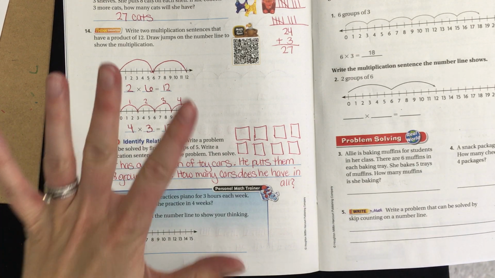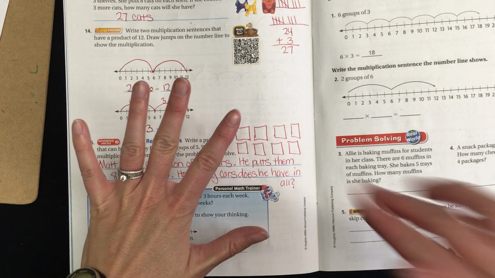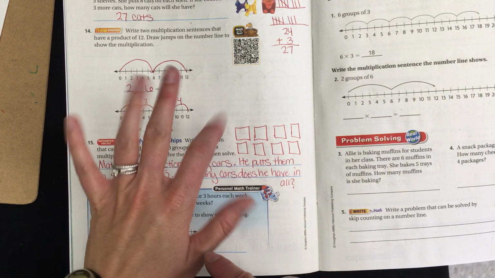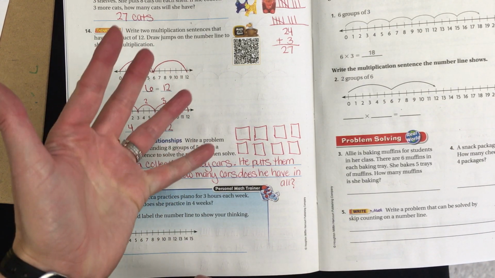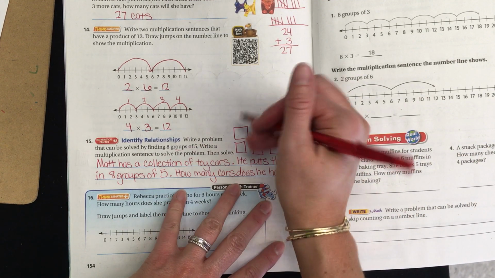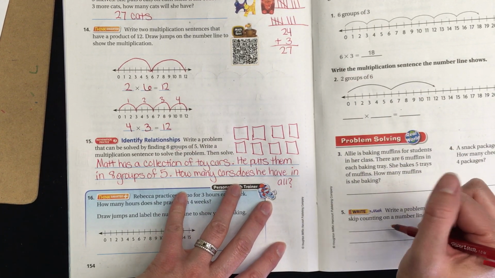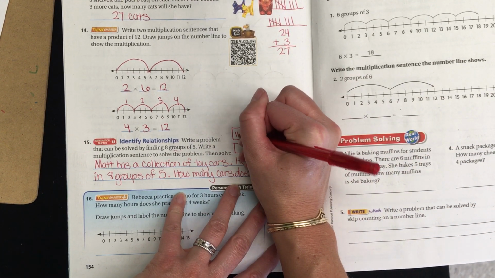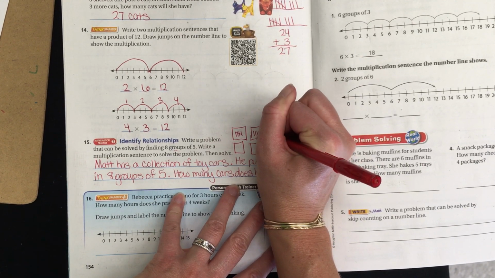You can also just count by 5s, the same way you would on a clock. 5, 10, 15, 20, 25, 30, 35, 40. Okay? If you need to draw it out, that is fine too. So 8 groups with 5 in each group.